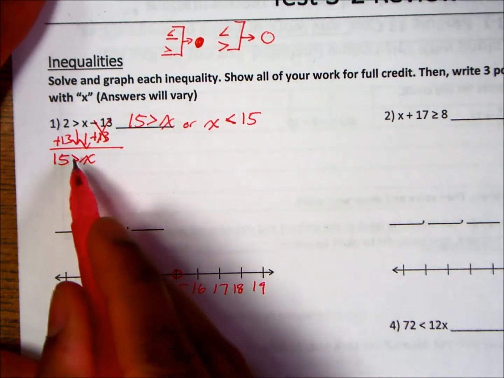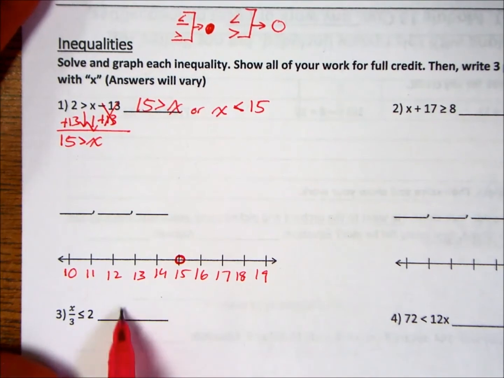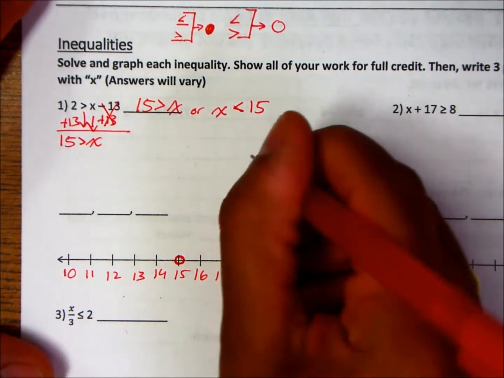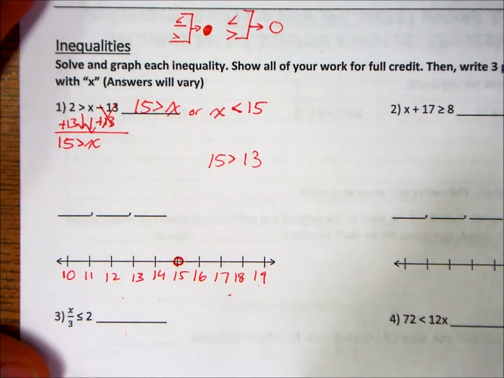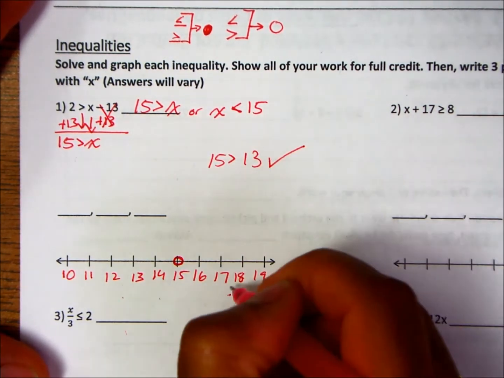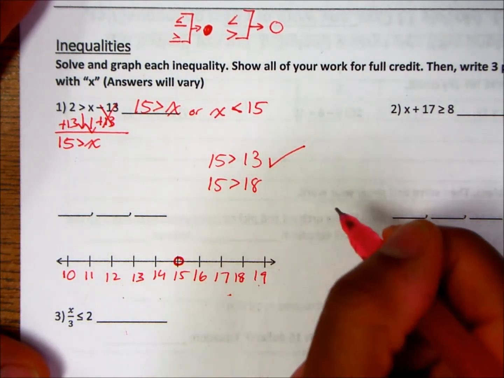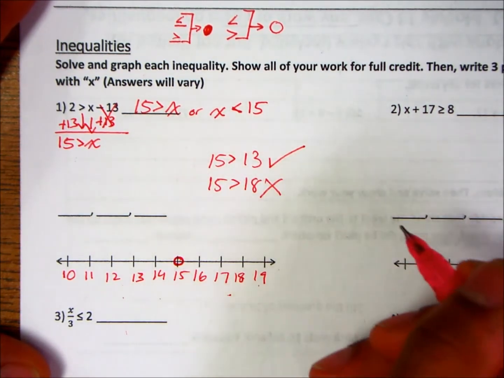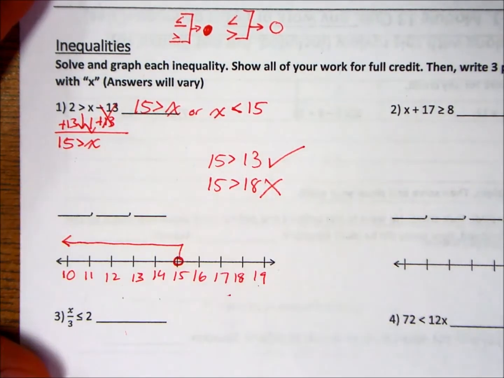Now this says 15 has to be greater than x. The best way to figure that out is plug in a number from each side and see which one works. So let's try 13. If I say 15 is greater than 13, is that true? Yes. Let's plug in a number on this side. Let's try 18. Is 15 greater than 18? No, that's false. So I'm going to shade in the direction where my answers are true.